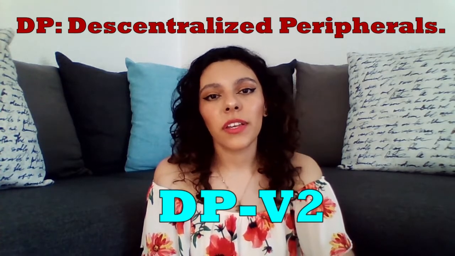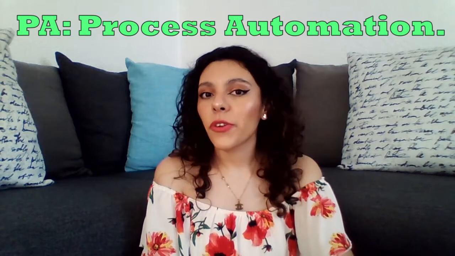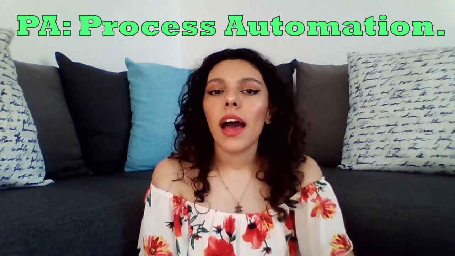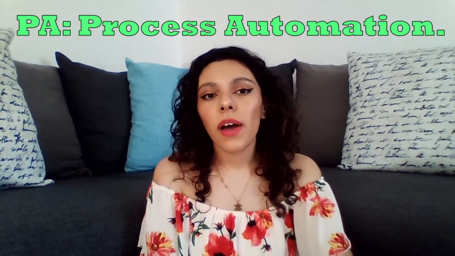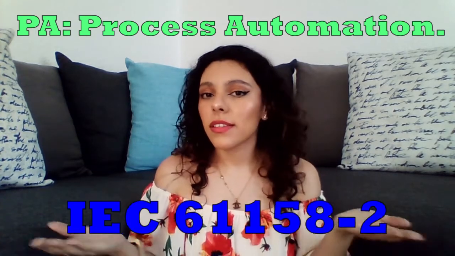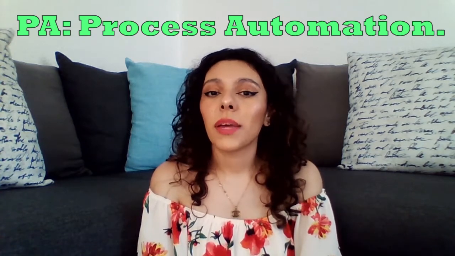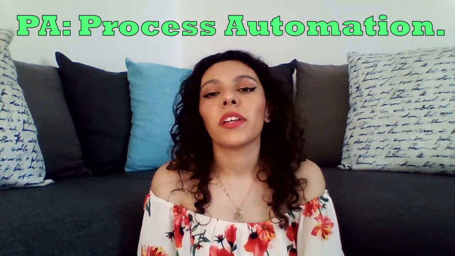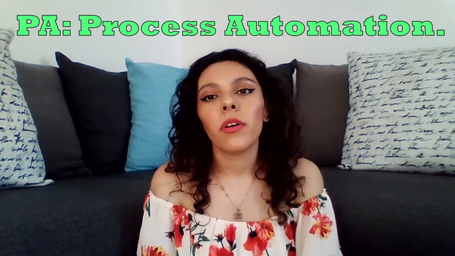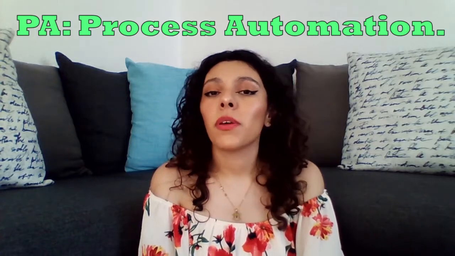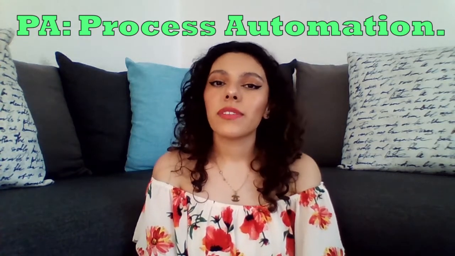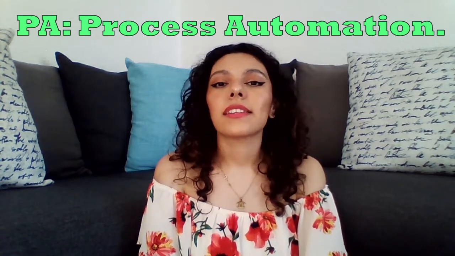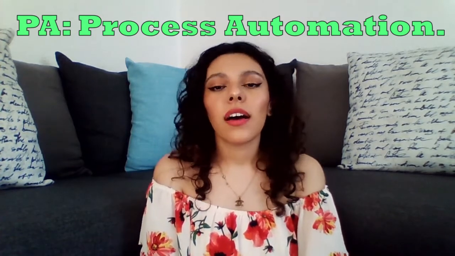PROFIBUS PA, or Process Automation, allows automatic process even in areas with risk of explosion, has a speed of 31.25 kilobits per second, and uses this standard that provides power to the same communication bus and intrinsic safety, which is basically to prevent sparks from being generated by limiting the current, voltage, power, and temperature. It uses the MBP method. It has a response time of less than 60 milliseconds. It is applied in the field and has external device control, which means outside the cabinet.